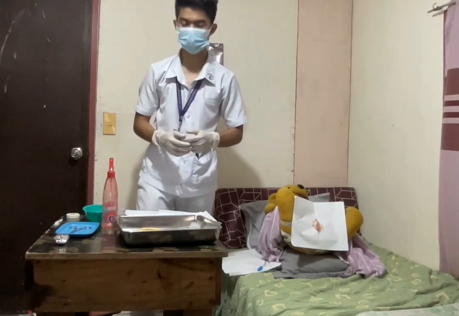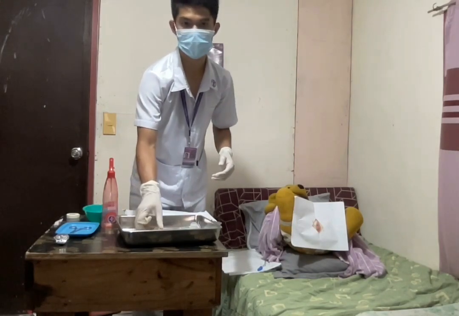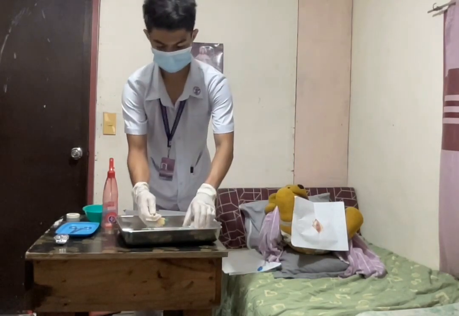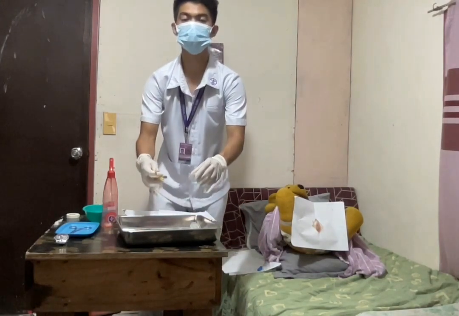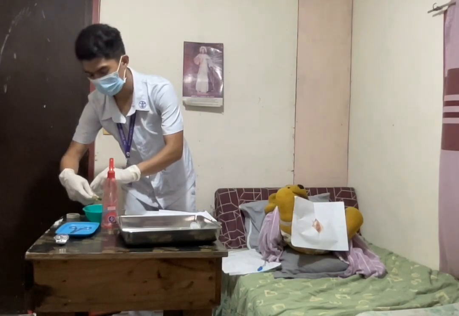Then next, I'm going to lubricate the catheter for about 1.5 inches, being careful not to plug the eye of the catheter. This is to facilitate smooth catheter insertion while preventing blockage.